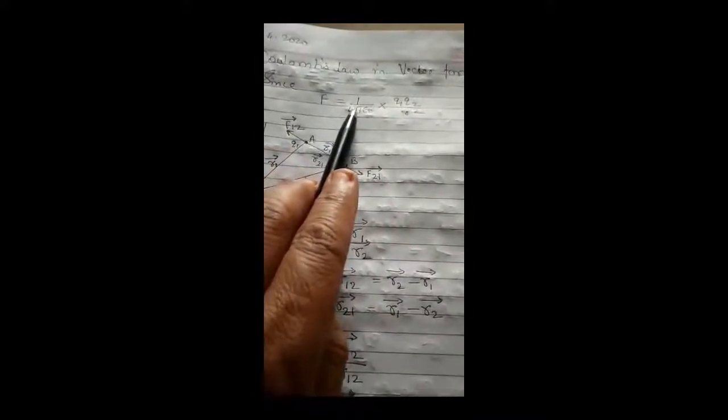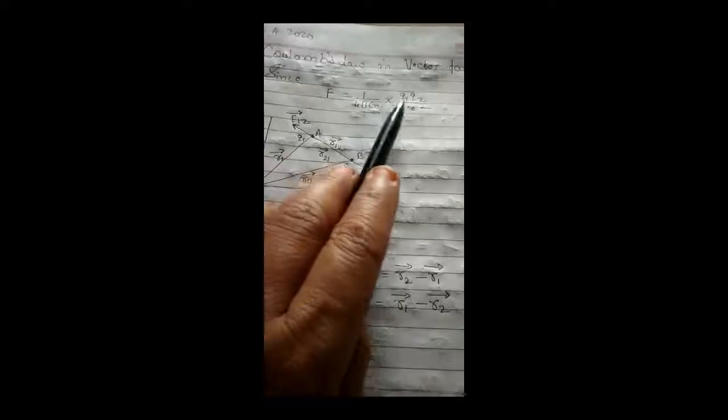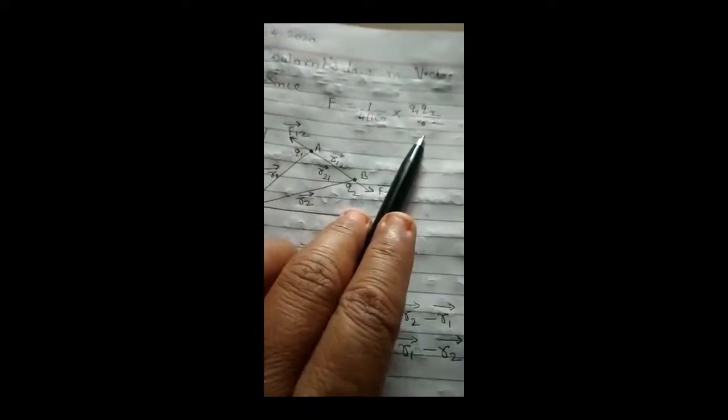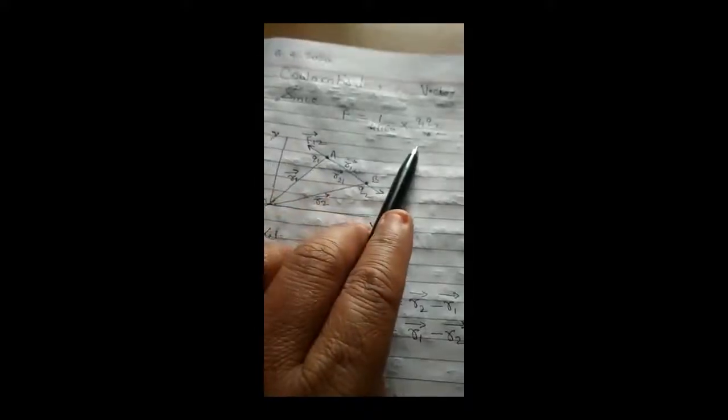Today the topic is Coulomb's law in vector form. Earlier we have discussed Coulomb's inverse square law, and according to that, F will be equal to 1 by 4 pi epsilon 0 into Q1 Q2 upon R square. But as you know, the force is a vector quantity, and in this formula there is no vector sign in the LHS or in the RHS.